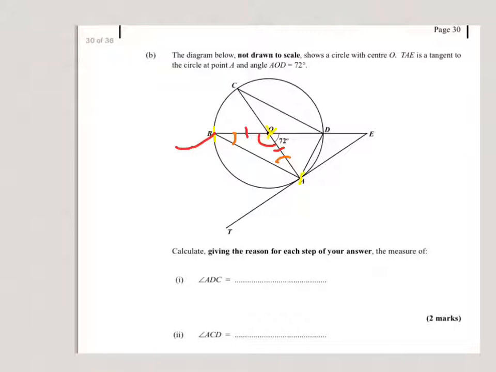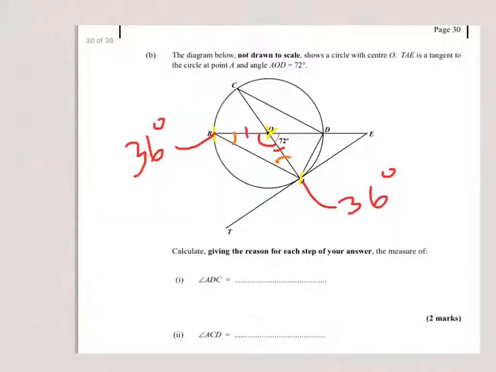Therefore B is 36 degrees and A is 36 degrees. Now bear those angles in mind. Also let me put that here, 36 degrees B. Now let's erase these and attempt our first question.